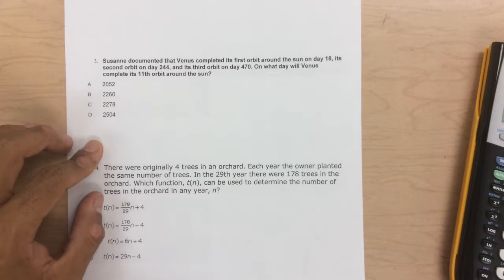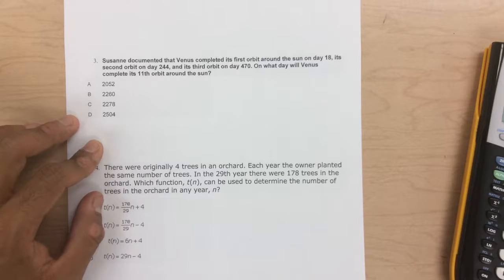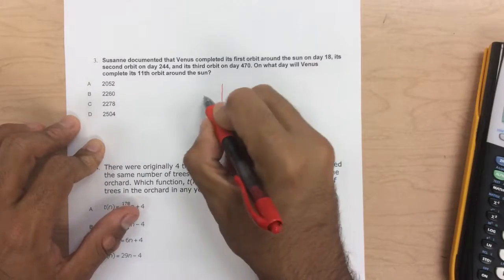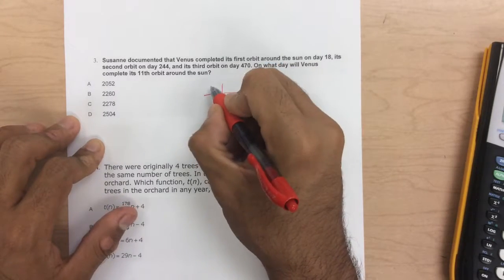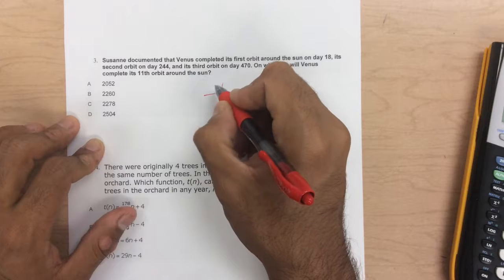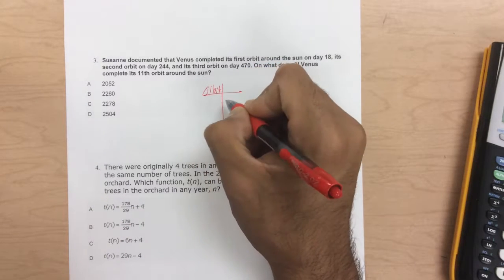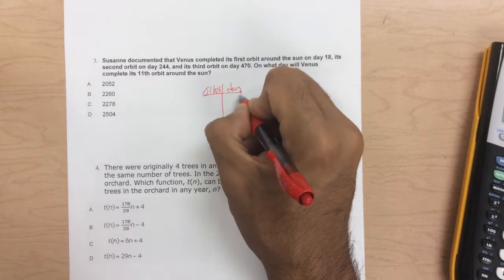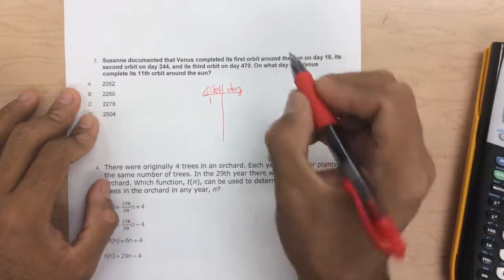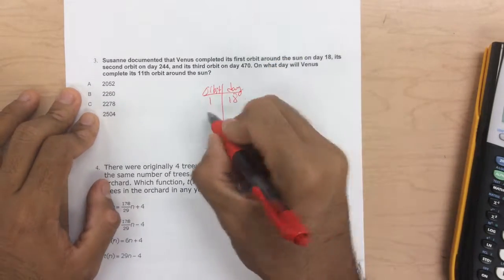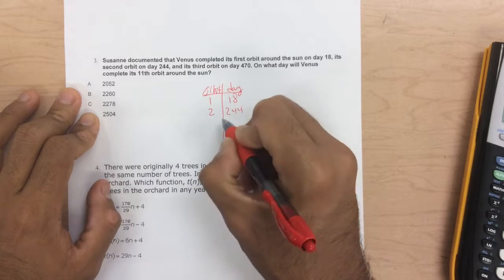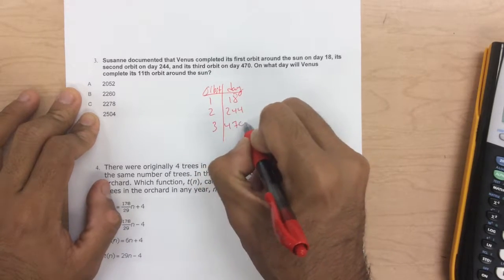Susan documented that Venus completed its first orbit around the sun on day 18. Its second orbit on day 244. Its third orbit on 470. So I'm going to create a table using these ordered pairs, and the first thing is going to be the orbit, and the second thing is going to be the day. So the first orbit, it was on day 18. Second orbit, it was 244. Third orbit, it was 470.